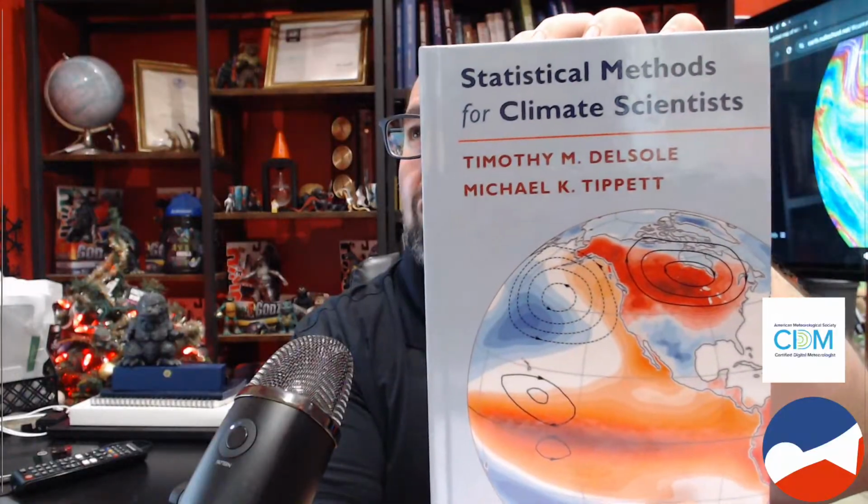So, this is Statistical Methods for Climate Scientists by Timothy M. Delsol. I probably butchered that name. And Michael K. Tippett. Look, it's pretty cool too. Look at those reds. I love the illustrations in this book, along with all of the mathematics. This book I did not use for the CCM test that I am working on, but it still has a lot of great uses and something that I would suggest picking up, especially if you have a kid or you are in college. I think it's a book to definitely pick up and get for yourself or for that student.